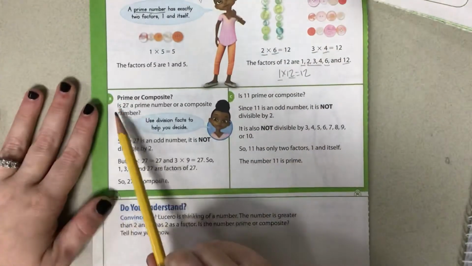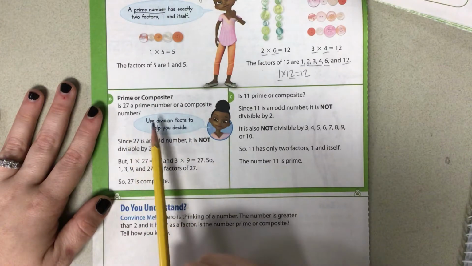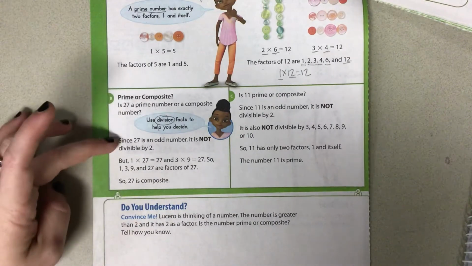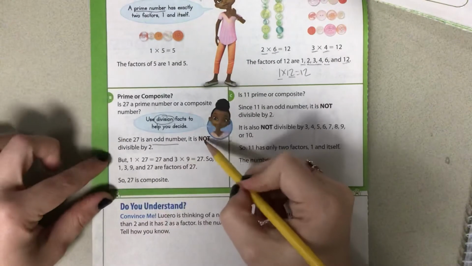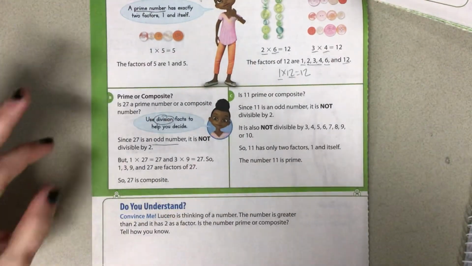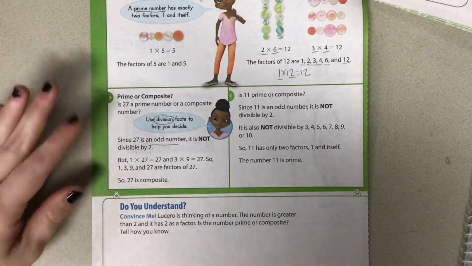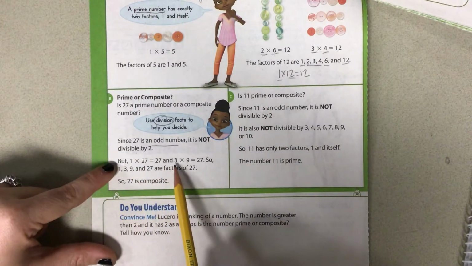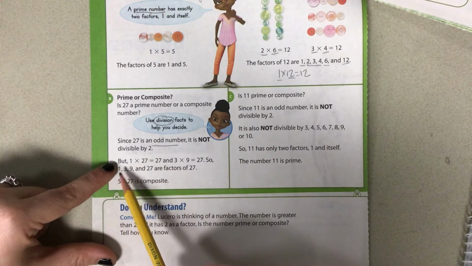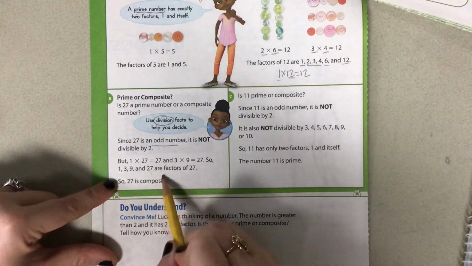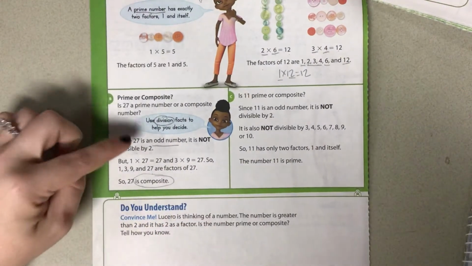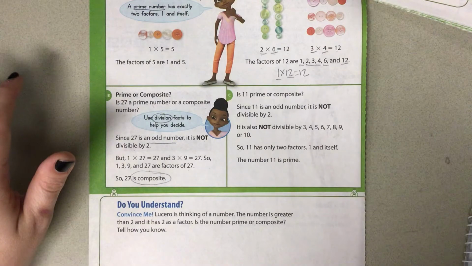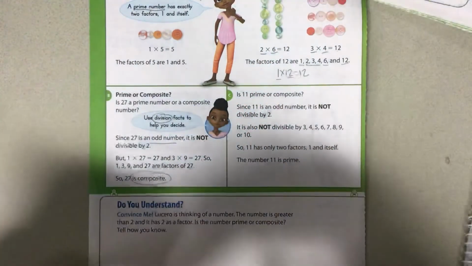So let's continue on. It says, is 27 a prime number or a composite number? So we're going to use division to help us, and that's going to help us a lot when we get into fractions. Since 27 is an odd number, we know for sure that it's not divisible by 2. So we know that there's no even numbers that are going to help us out here. We can continue looking though, and we know that 1 times 27 is 27, but we also know that 3 times 9 is 27. So 1, 3, 9, and 27 are factors of 27, which makes 27 composite. Just because it's an odd number does not mean that it is a prime number. It can still be a composite number. Same with like 21. 21 has 3 times 7, so therefore it's also composite.